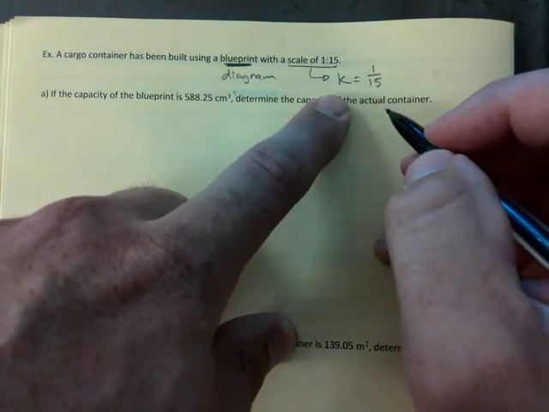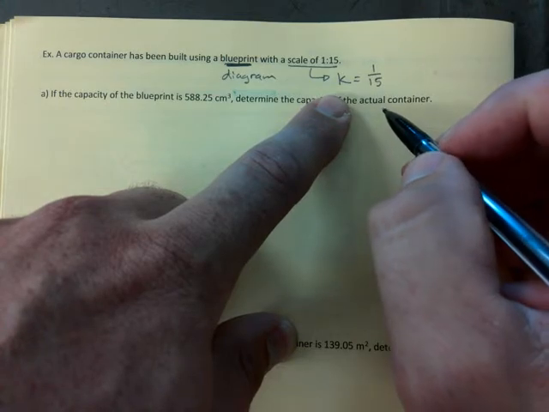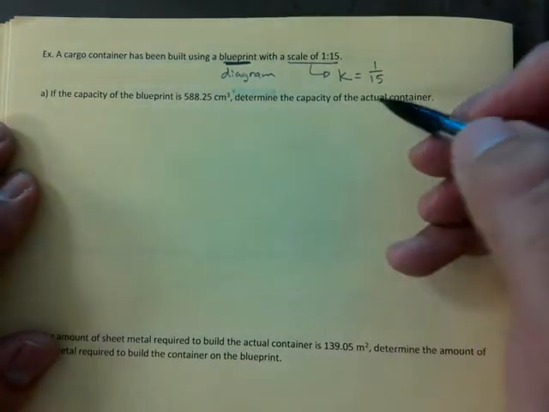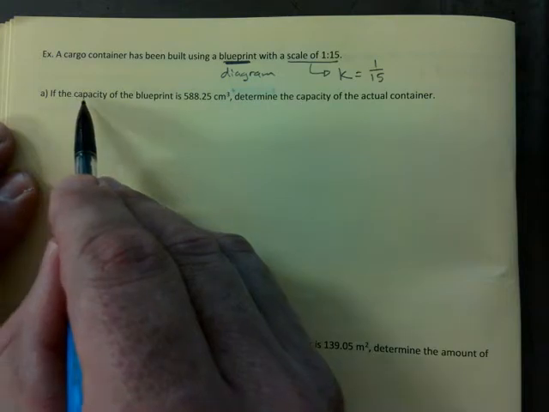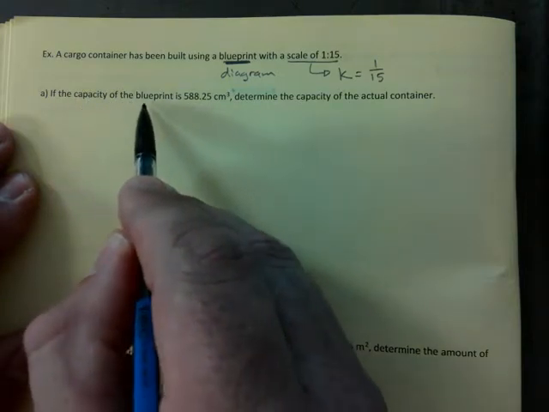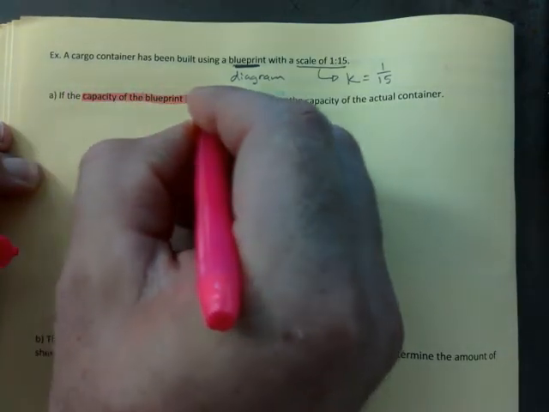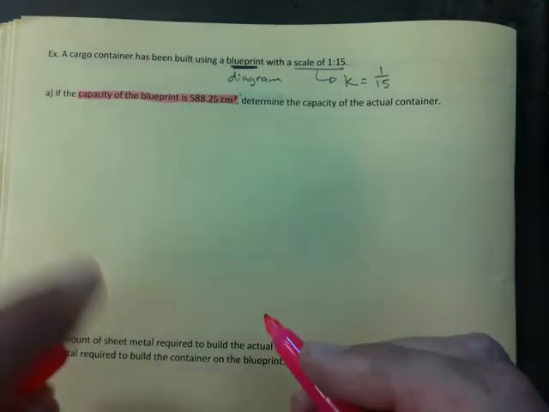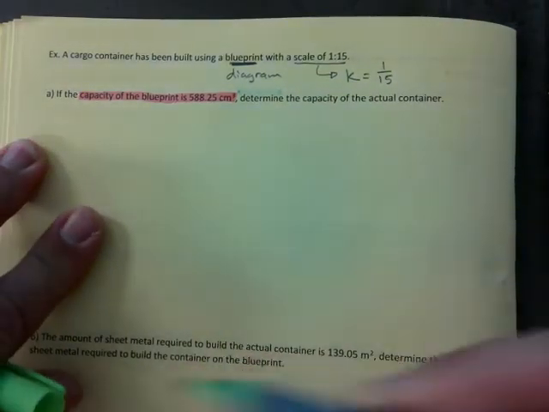You remember that, right? I know you do. If the capacity of the blueprint is this many cubic centimeters, determine the capacity of the actual container.